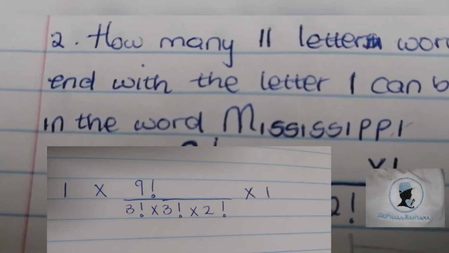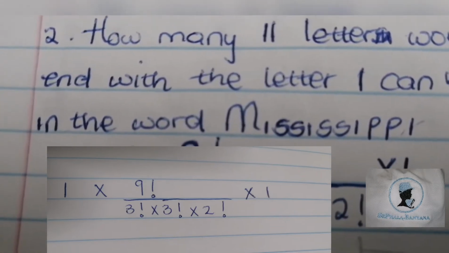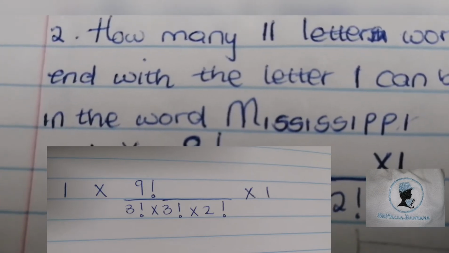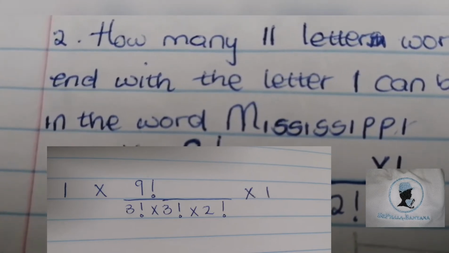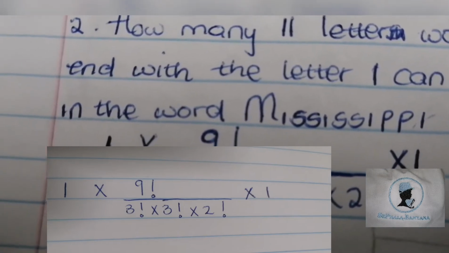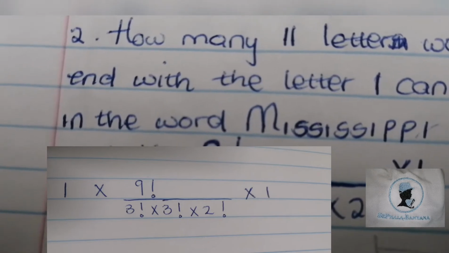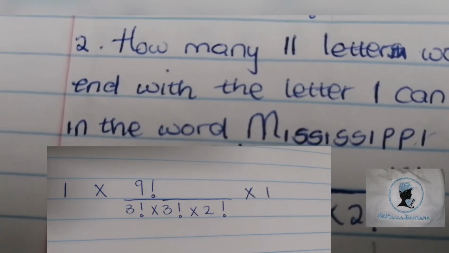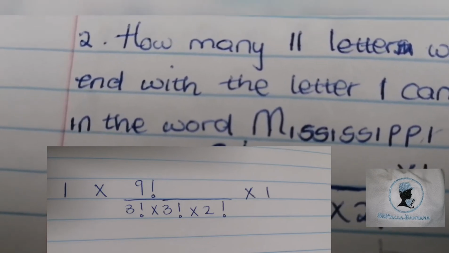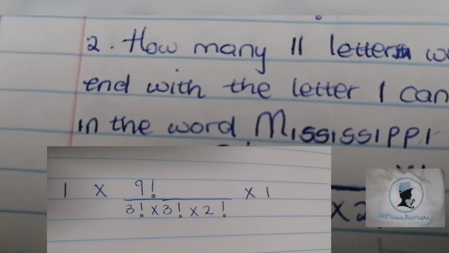Because we took 1 S to start the word, we'll be left with 3 S's and then 3 I's. The other one is there, and you can see that we also have 2 identical P's. That's why in the middle we have the 3rd solution there.